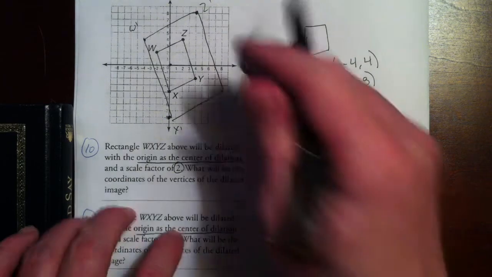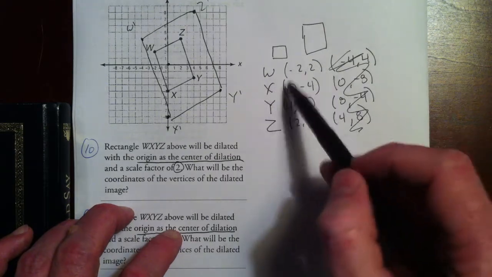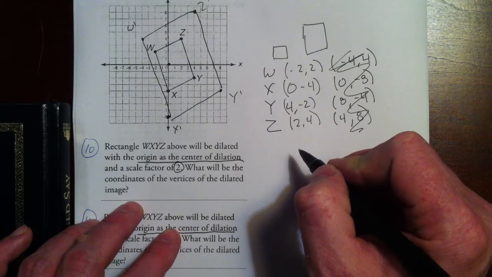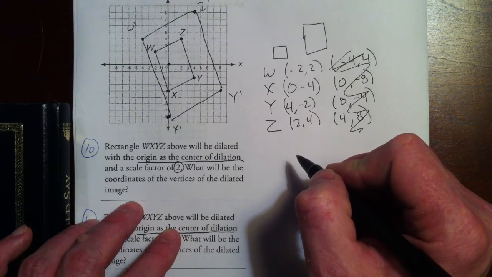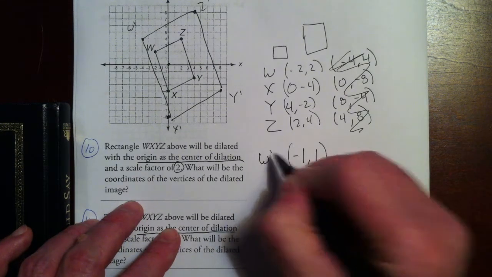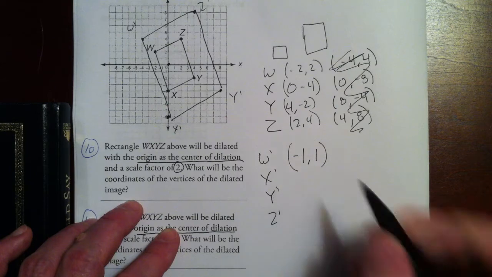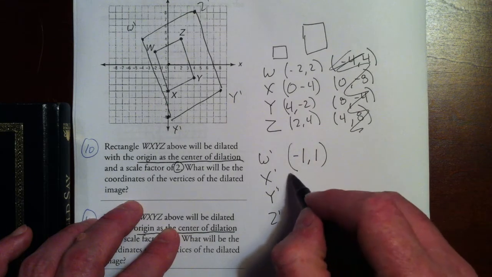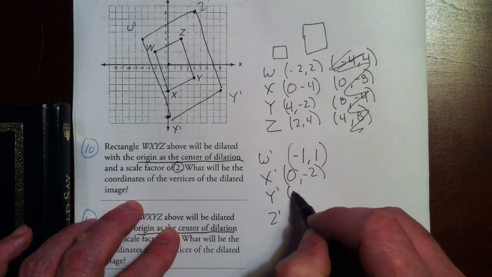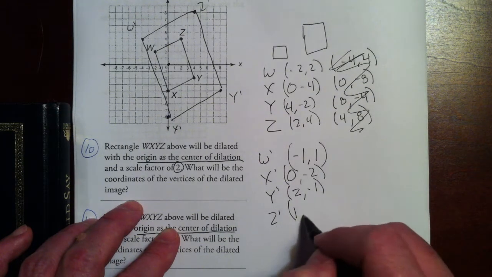So now we're making this smaller. Well, now all we have to do, and let's get rid of these, is multiply these by 1/2. So everything's multiplied by 1/2, so we have now -1, 1 for W prime, X prime, Y prime, and Z prime. Here, this is going to be 0 times 1/2 is still 0. This is going to be a -2. Y is going to be 2, -1. And Z, or Z prime, is going to be 1, 2.